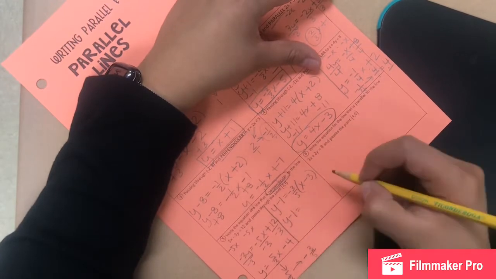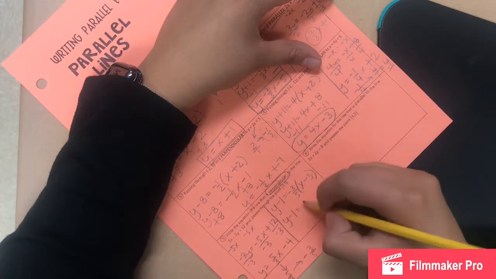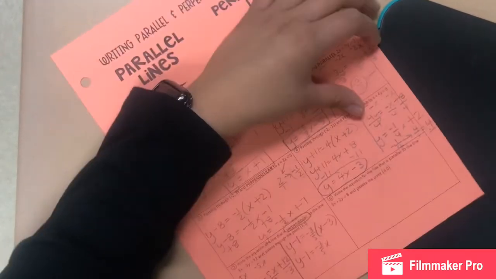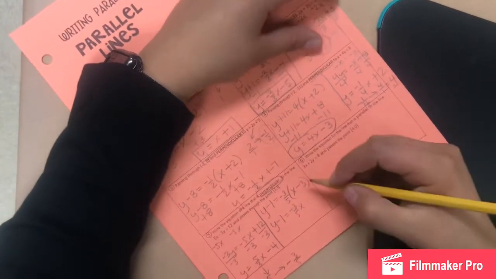So negative 3/5 x. Now, usually it doesn't come out this way. I messed something up. Perpendicular, 5x divided by negative 3. Okay.